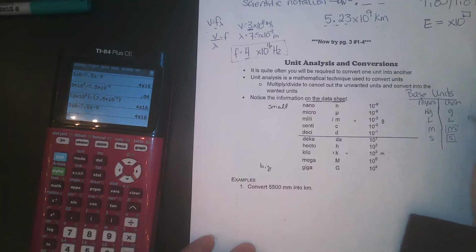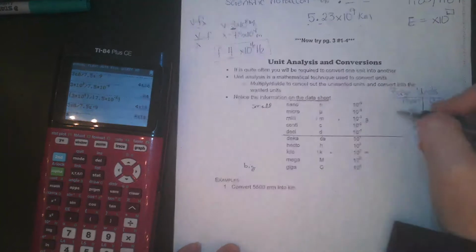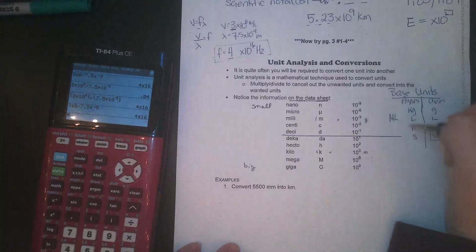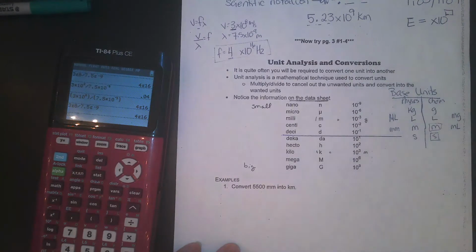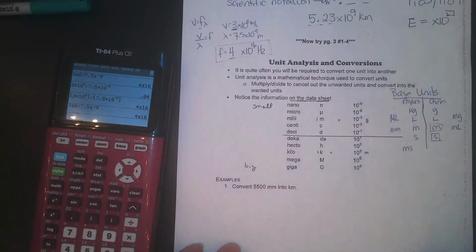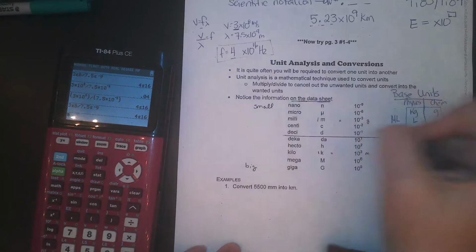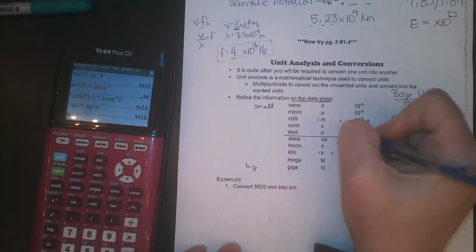And quite often you will see milligrams and milliliters in chemistry. Here we could see megaliters, or we could see millimeters in physics. We could see milliseconds. Okay? We need to know how to get everything back to our base units. And that's right here. Base units is times 10 to the power of 0.